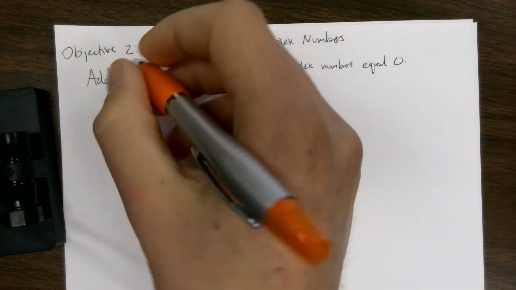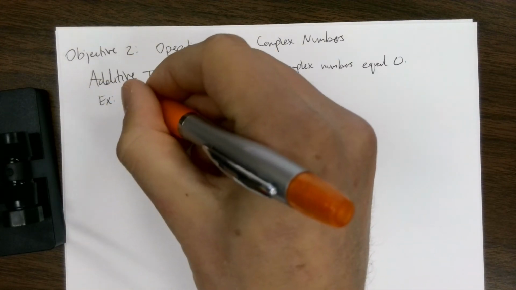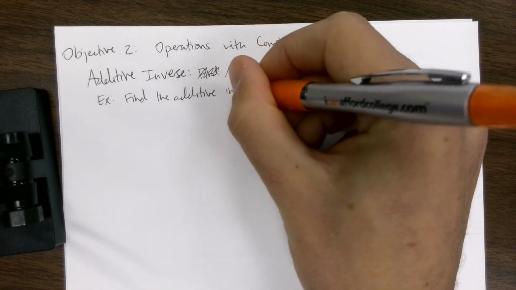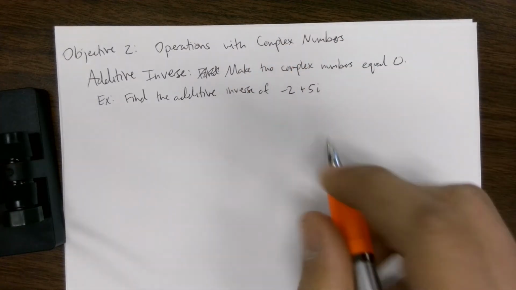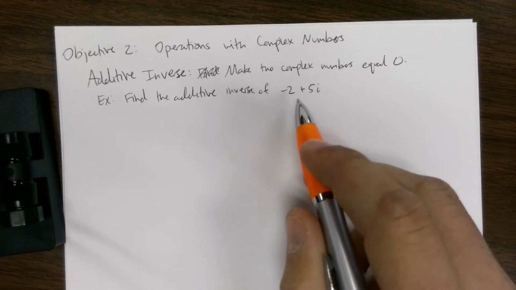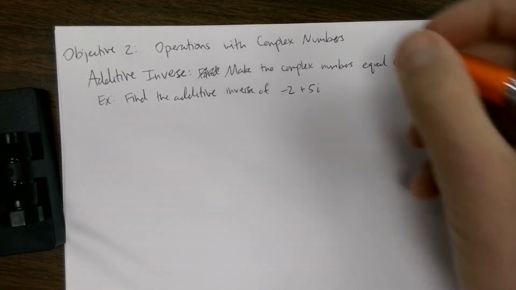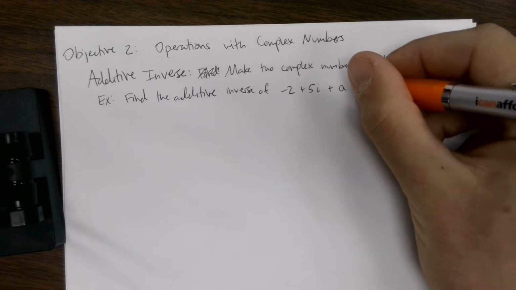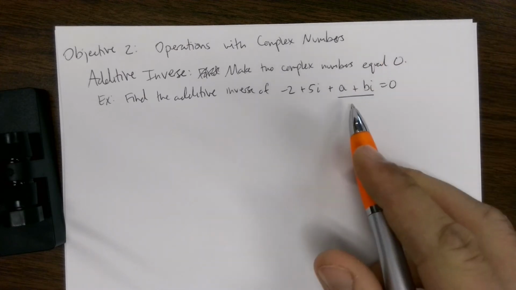So for an example, find the additive inverse of -2 plus 5i. So I want to find a complex number here that would make this complex number, when added together, I would get 0. So I'd do plus some number a plus some number bi equals 0. This is what we're trying to find.